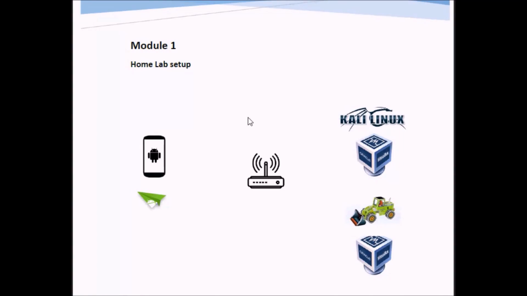Hello guys, in this short video we will quickly have an overview on how to set up your home lab for this course. Alright, to begin with, you obviously need an Android device which will be used for testing the code, and it also will play the target role here.